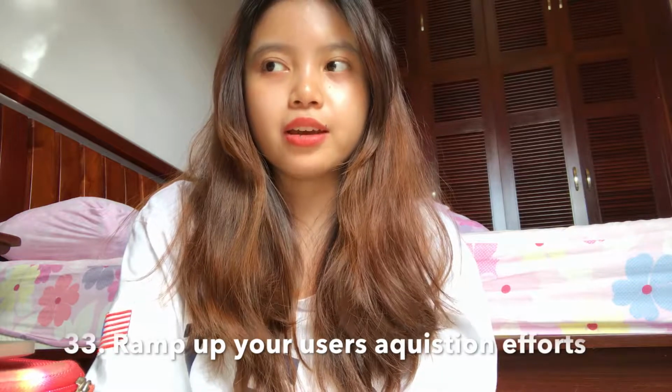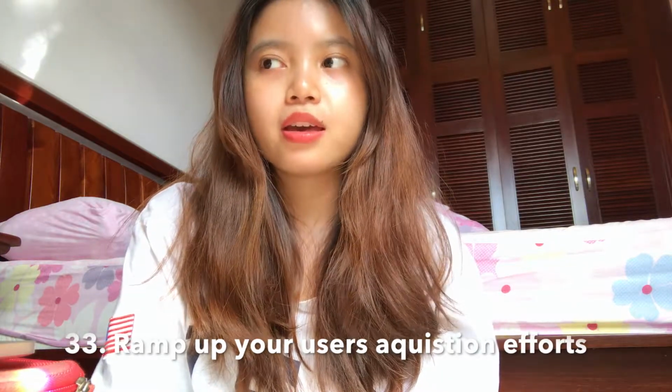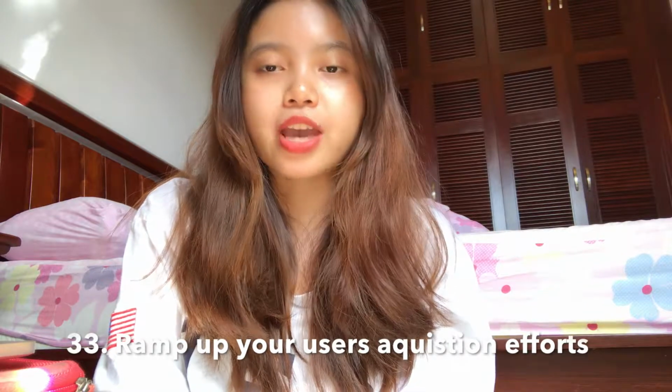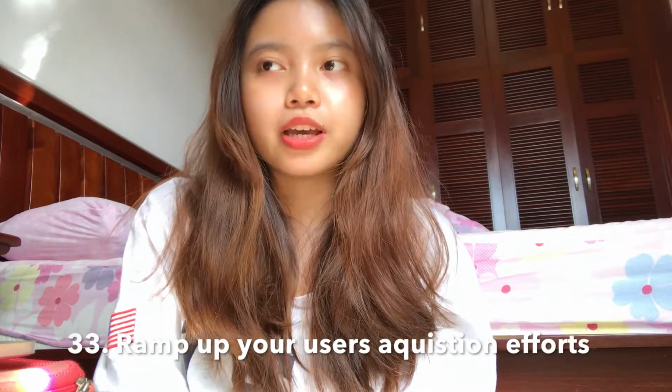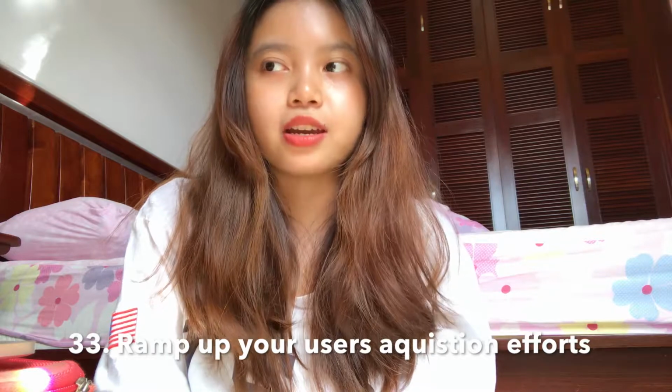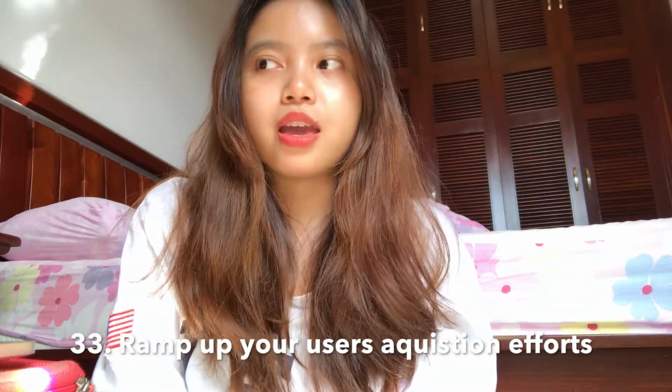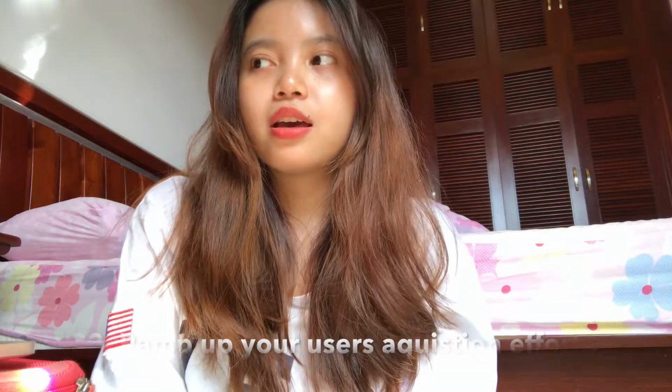Step 33. Ramp up your user acquisition efforts. With a user acquisition strategy, there is no one right way. Make sure you are trying different things, getting creative, and continually refining your user strategy. Aim to get as many downloads as possible in the first week after launch. The more rapidly your app gets downloaded, the higher it will rank in the App Store results.